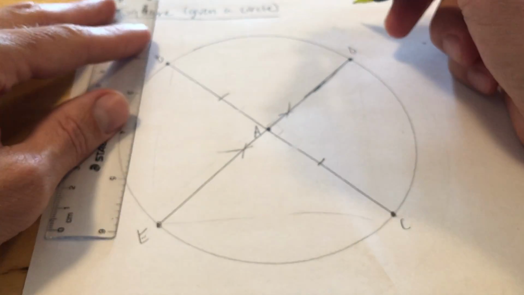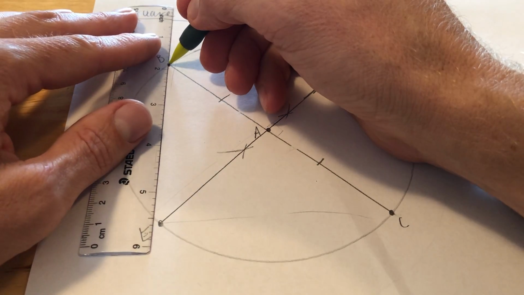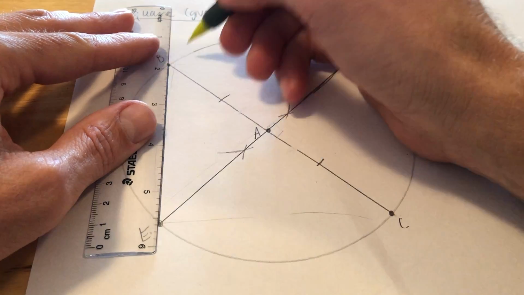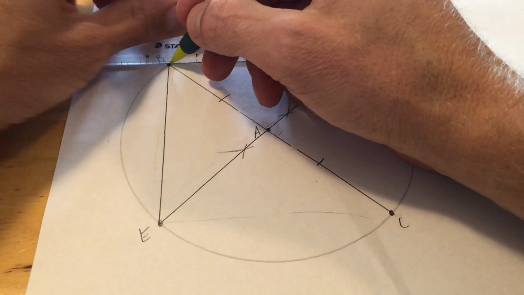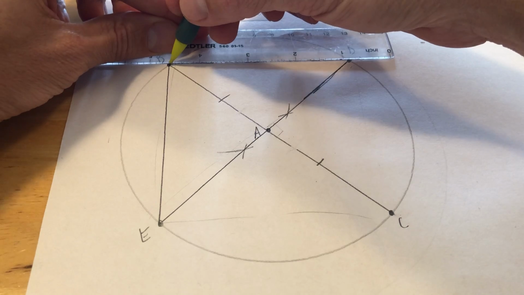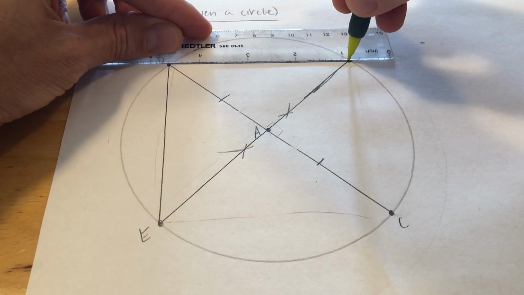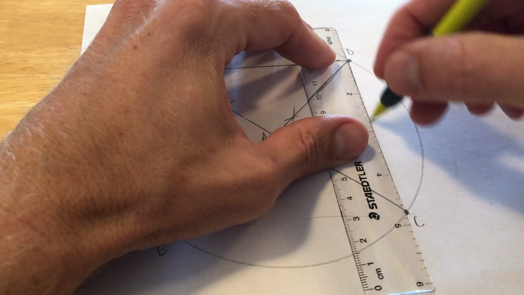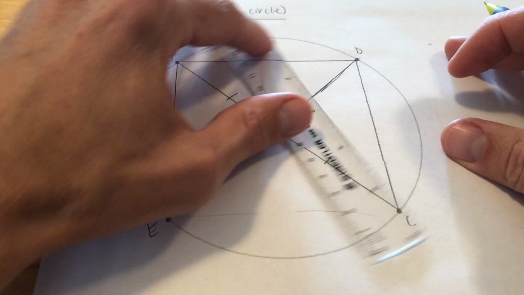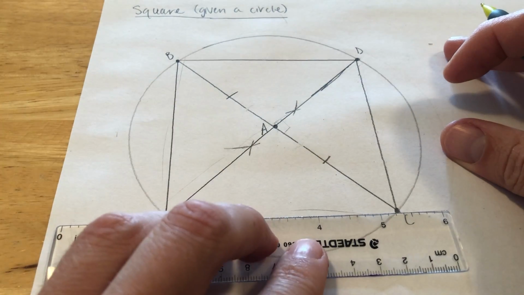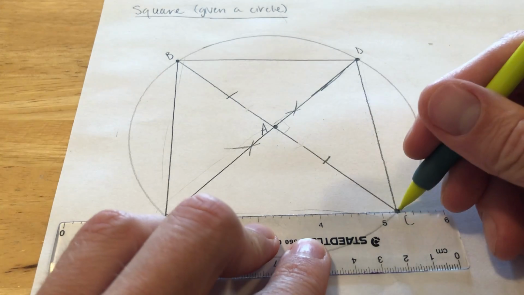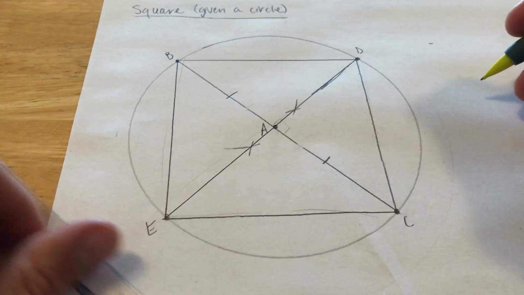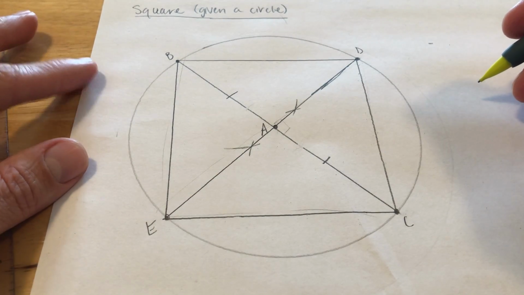So now I have the diagonals of my square, and the last thing I need to do is just draw in these segments. And there we are. Here is a square given a circle.